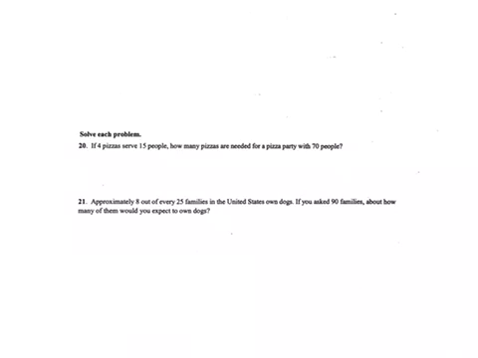Question 20. If four pizzas serve 15 people, how many pizzas are needed for a pizza party with 70 people? The very initial statement, when they're comparing two quantities like 4 pizzas to 15 people, that's clearly a ratio. So we've got pizzas over people. And they want to know how many pizzas would be needed for 70 people. So our proportion becomes 4 over 15 equals x over 70.